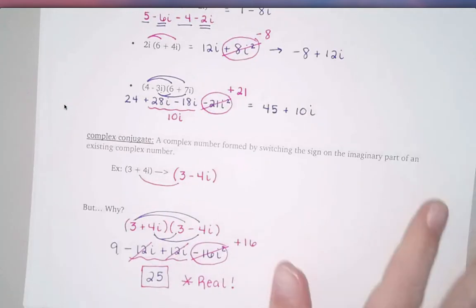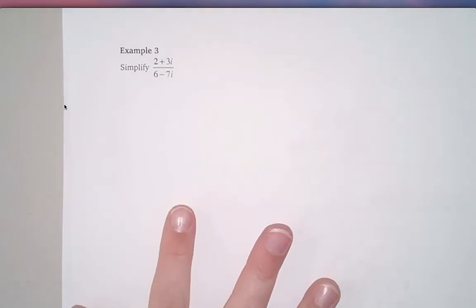So that being said, let's take a look at the last example here, example 3. And for you, I think it's right on that same page. I went from example 1 to example 3, kind of weird. Okay, so here we have a fraction, and you'll notice there are i's on the top and on the bottom.